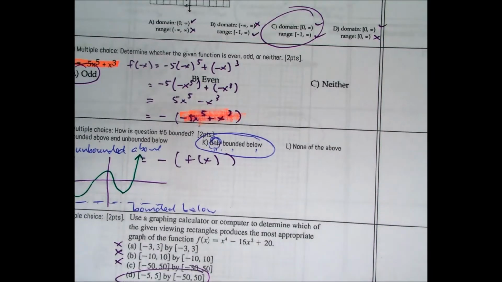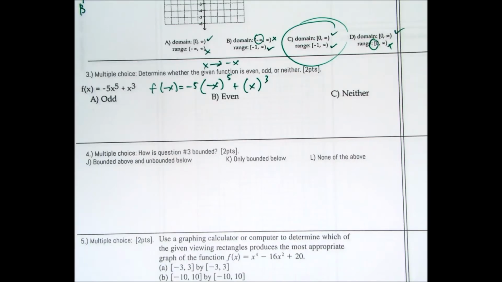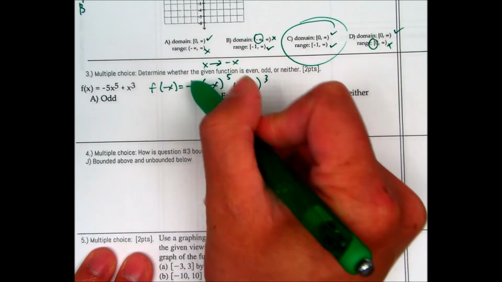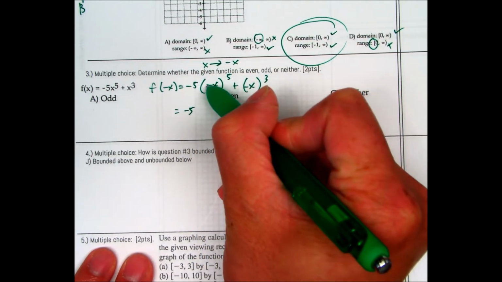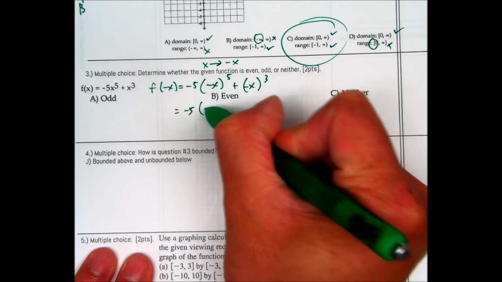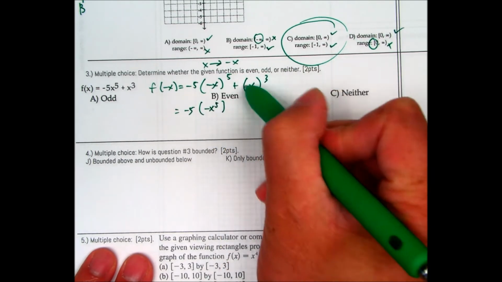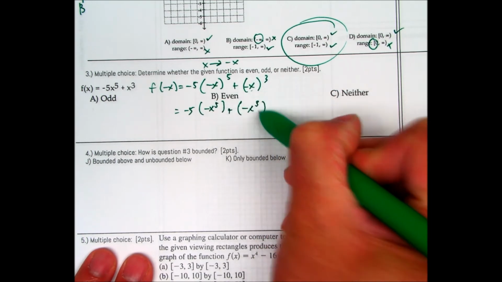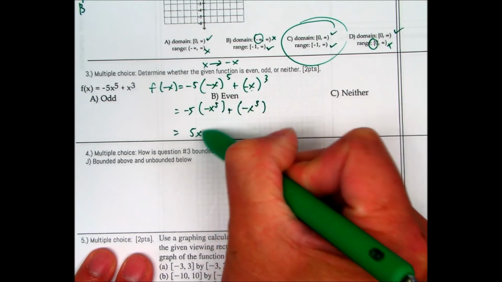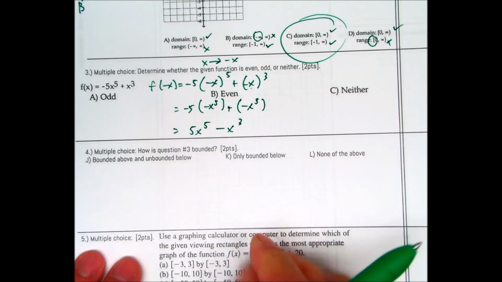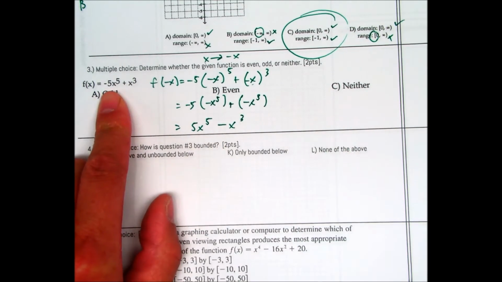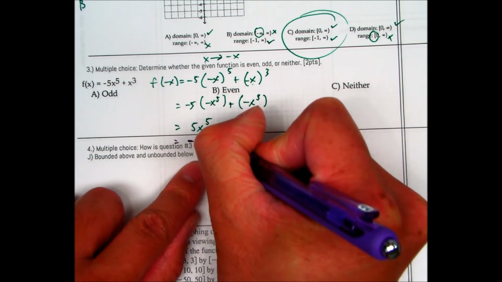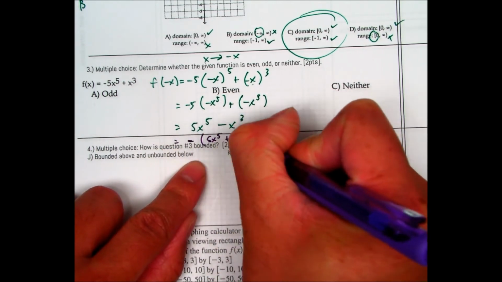And let's go to the back side. So if I put in -x for every x value, then -5 times -x to the 5th power is still a negative. So this becomes just -x to the 5th power. This becomes -x to the 3rd power. So negative times negative is a positive. You'll notice that this problem looks like the original, but here I'm going to factor out a -1. So now I have x to the 5th plus x to the 3rd.